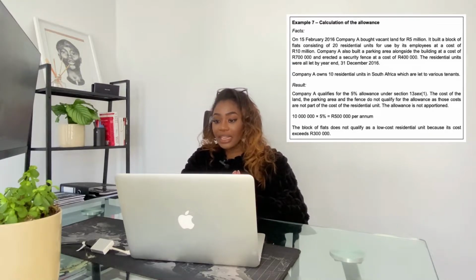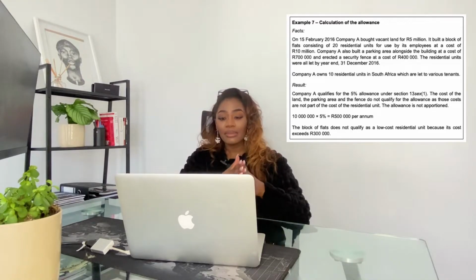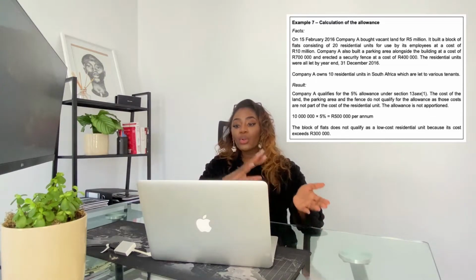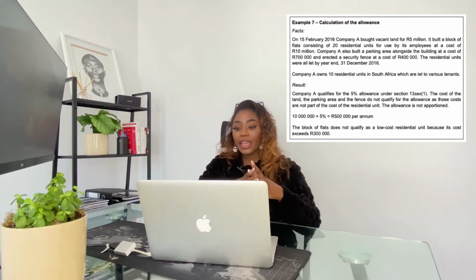In February 2016, Company A bought vacant land for $5 million and built a block of flats consisting of 20 residential units that was for use by their employees. And this cost them 10 million rand. Company A owns a parking area alongside the building at a cost of 700,000 rand and a security fence at a cost of 400,000 rand. The residential units were all let by the end of the year, in December of 2016. Company A also owns 10 residential units in South Africa, which are let to various tenants.